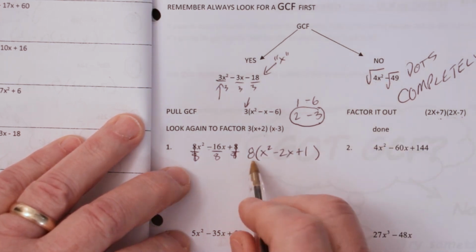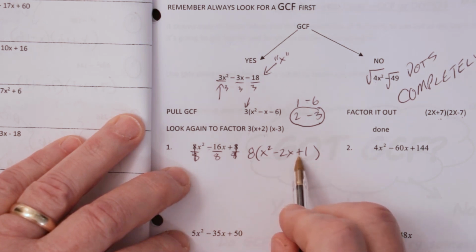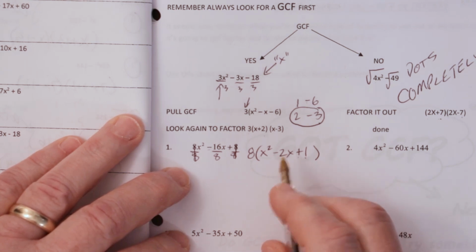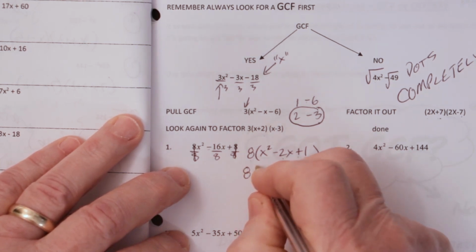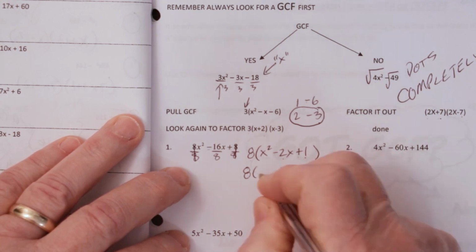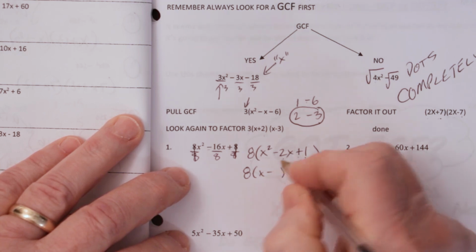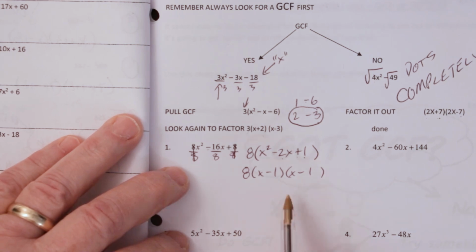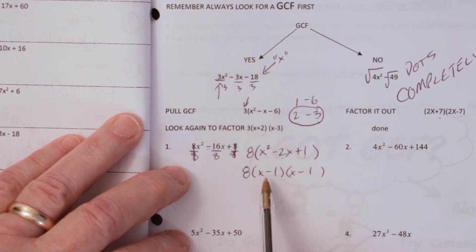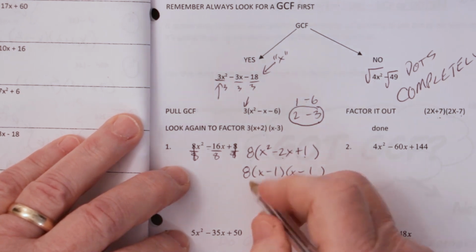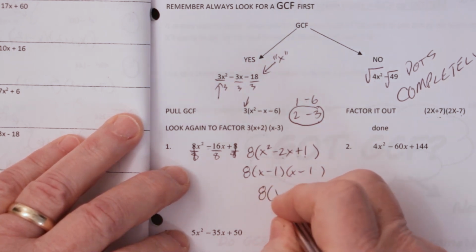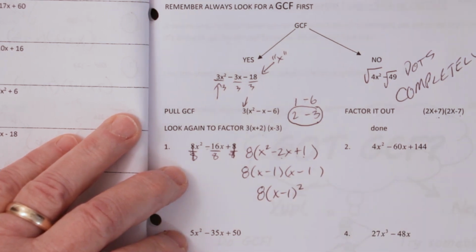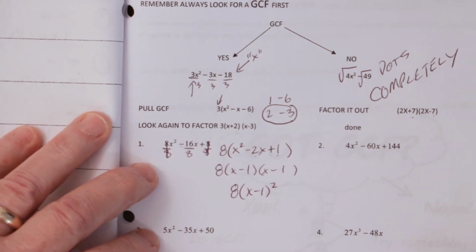Okay, and now the signs are the same, both are minus, and you're looking for the factors of 1 that add up to 2, and gosh, that's going to be 1 and 1. So you're going to bring down the 8, don't forget the 8, and you're going to have x minus 1 and x minus 1. Now, if this was a multiple choice answer, this probably wouldn't be one of your multiple choices, because remember you have x minus 1 times x minus 1. They would write it as 8 times x minus 1 squared. Done deal.